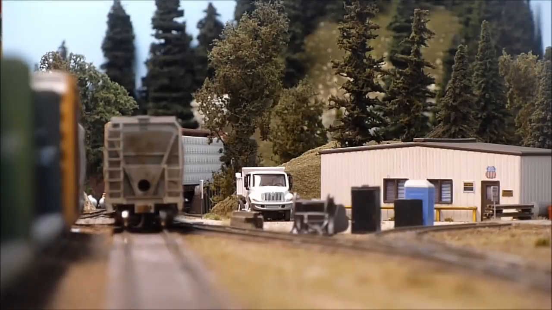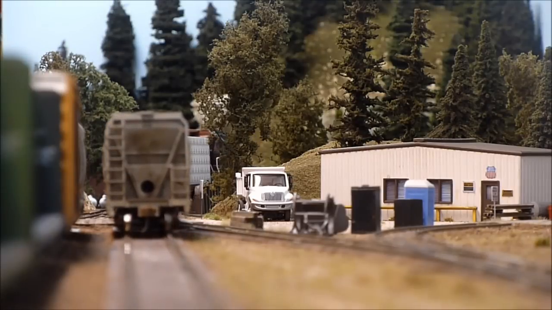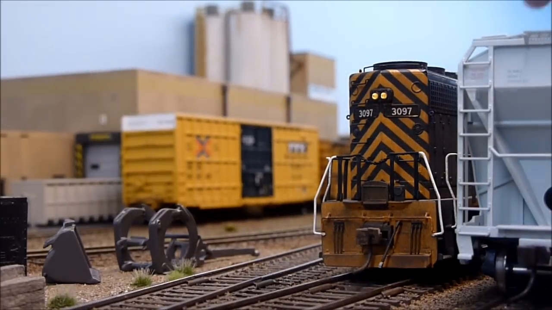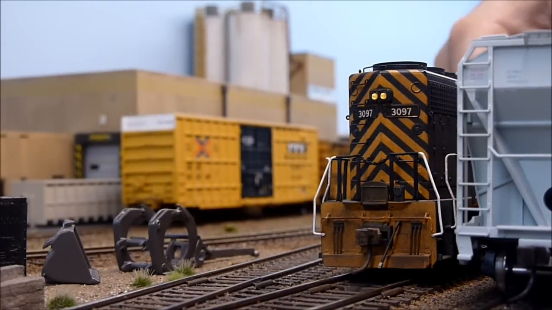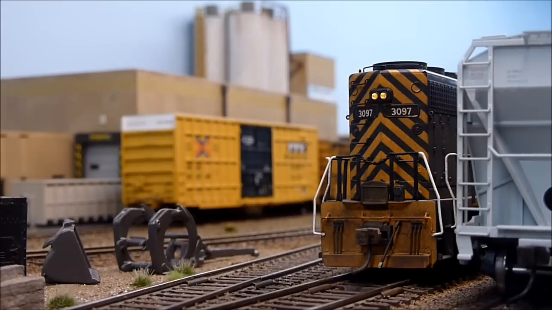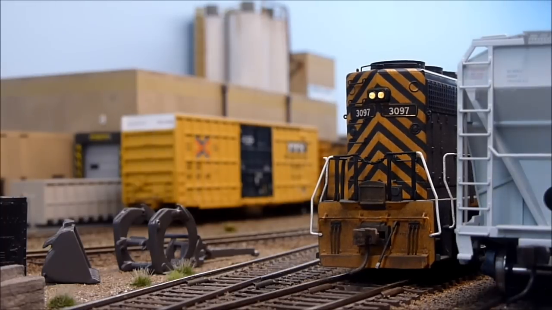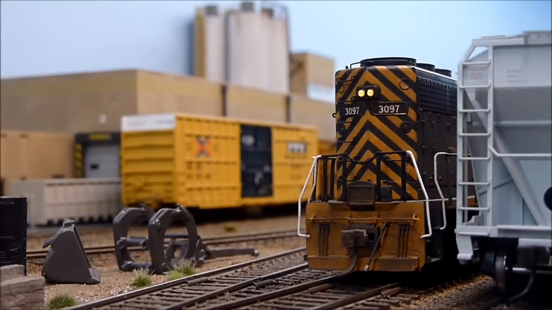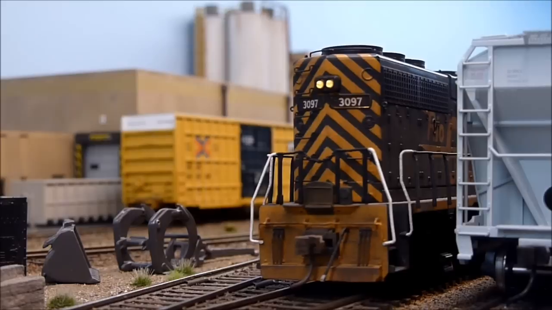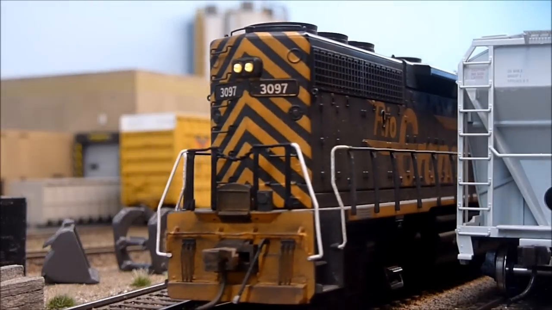Here's our string of pickups coming off the main line, back on to spur number 2. Unlashing our drop-offs. We're going to pull our engine out, go back in onto spur number 1, and grab our cars for delivery.